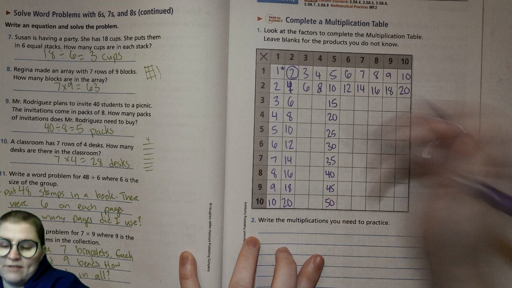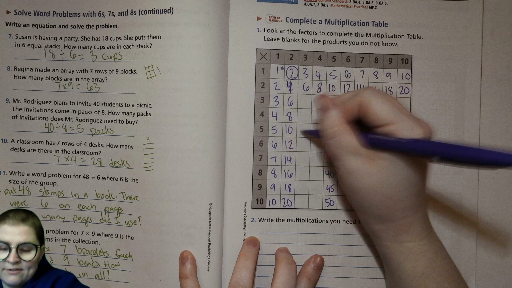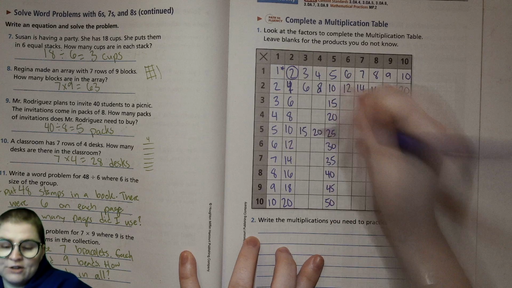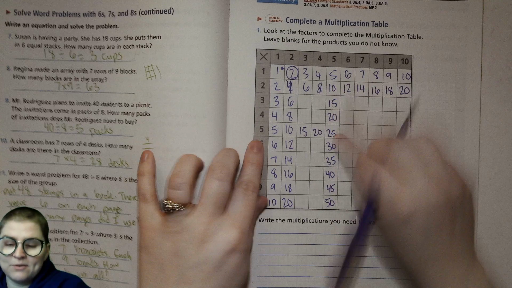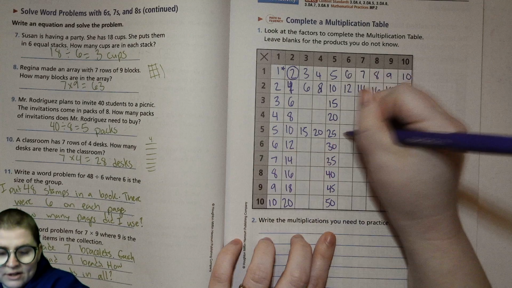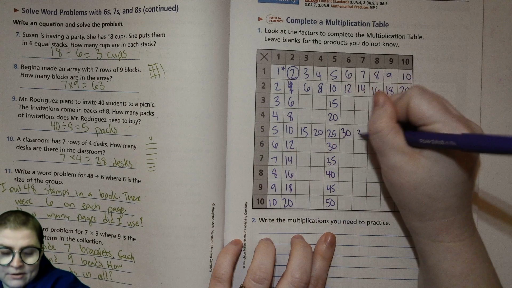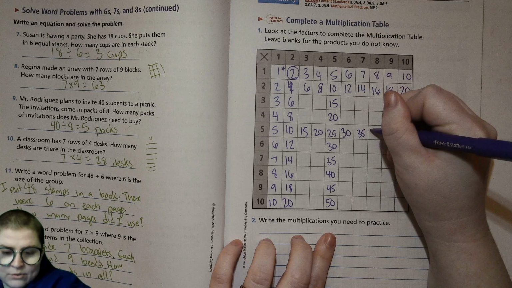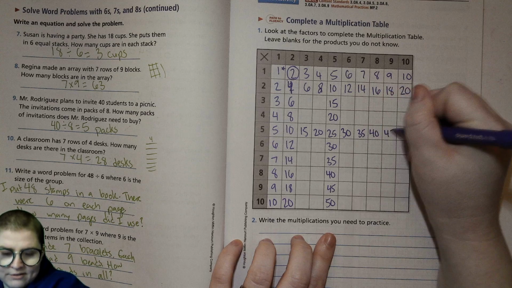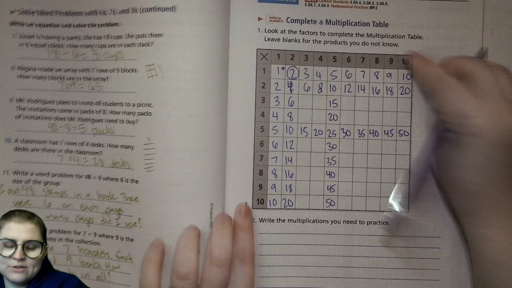And then we'll do our 5's across. 5, 10, 15, 20. And you'll notice it's 25 here too, because 5 times 5 is 25. 30, 35, 40, 45, 50. And then let's do our tens.